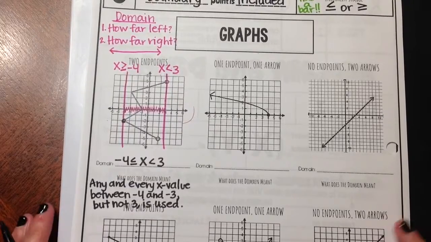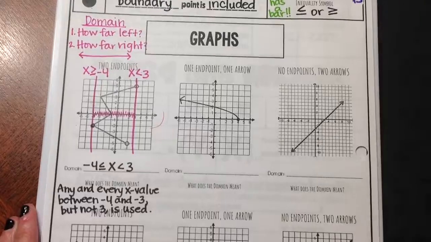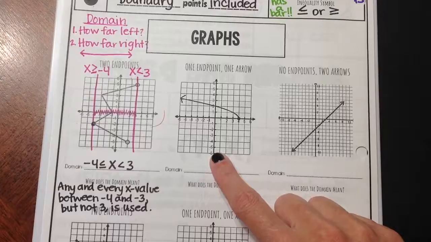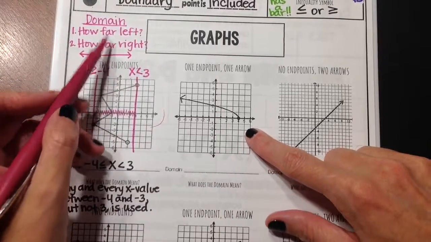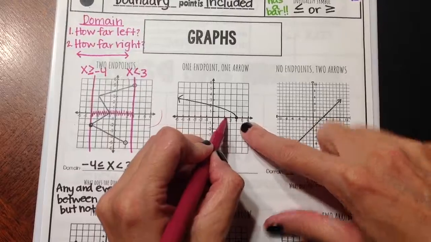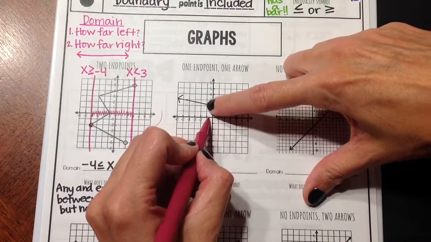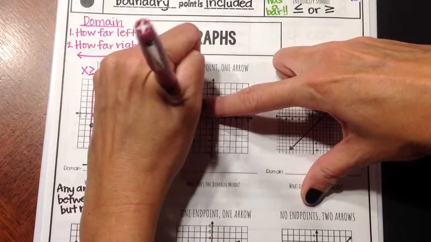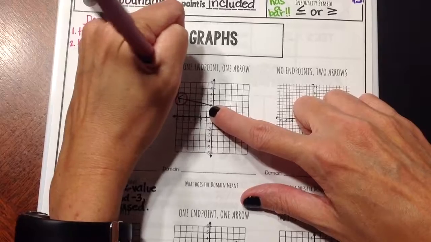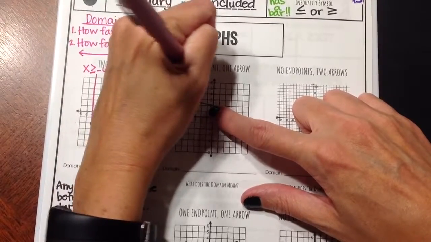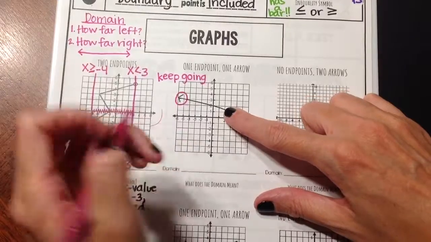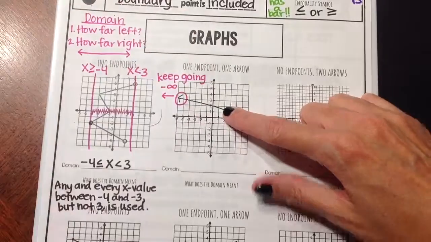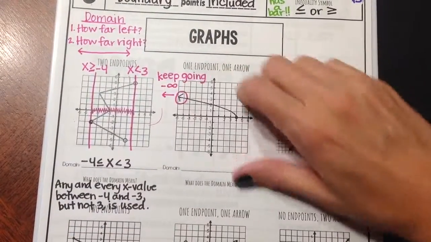All right, let's look at one endpoint, one arrow. This is going to be a little bit different than how we looked at it when we had a start and a stop. So again, I'm going to ask myself the two questions. How far left? So I'm going to go to the left on the x-axis, and at the same time I'm going to the left on my graph, and you can see I am running into an arrow. An arrow tells me that my graph is going to keep going and not stop. If I keep going to the left, that means I'm going to eventually approach negative infinity. That's just going forever in the negative direction.